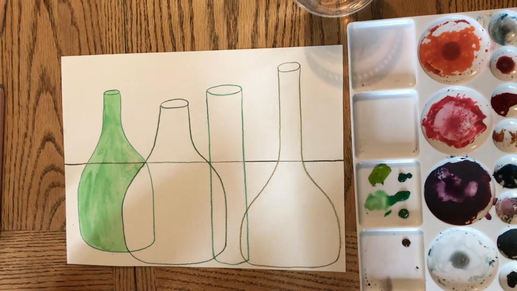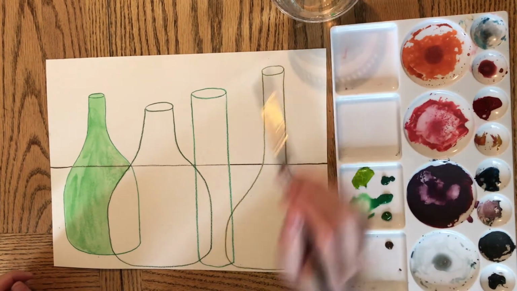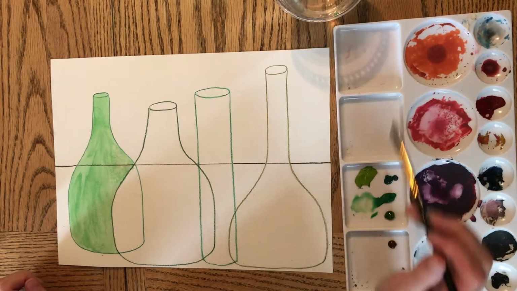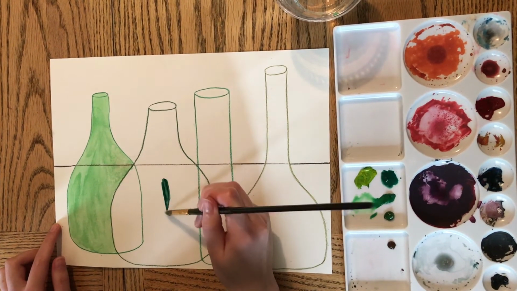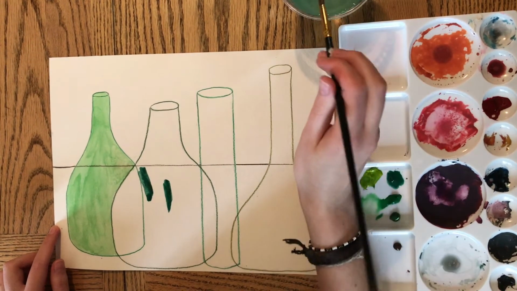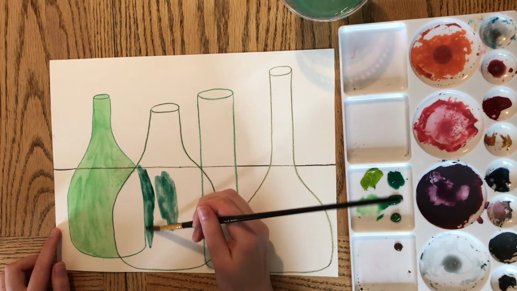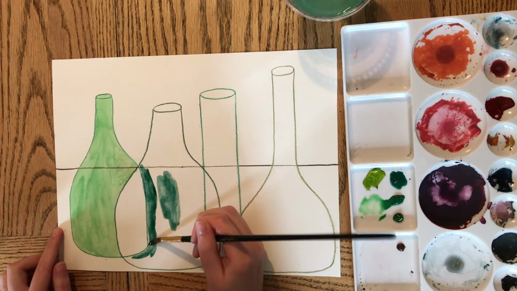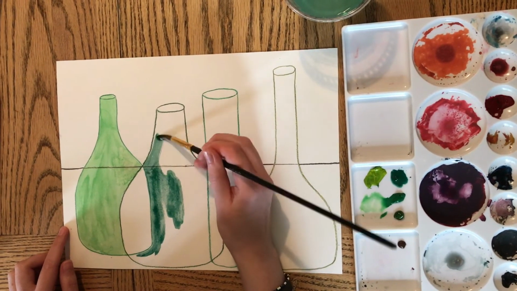So, now that I chose my color for this bottle, I need to choose my color for this one, which is a darker green. And I'm going to start painting this one. Oh, need more water. It's okay if you kind of leak into there, because we're going to be mixing these two colors to create the overlap.